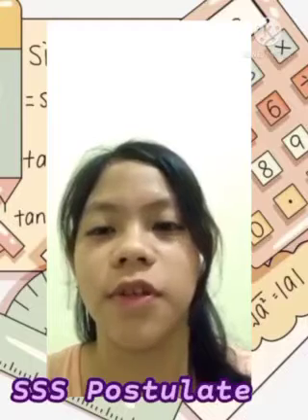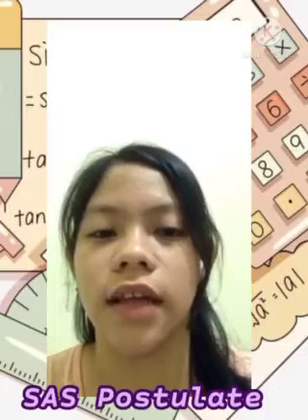The SSS postulate states that if three sides of one triangle are congruent to three sides of another triangle, then the two triangles are congruent. Second, the side angle side, or SAS, states that if two sides and the included angle of one triangle are congruent to two sides and the included angle of another triangle, then these two triangles are congruent.